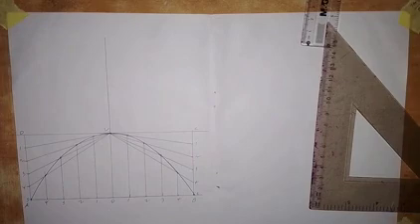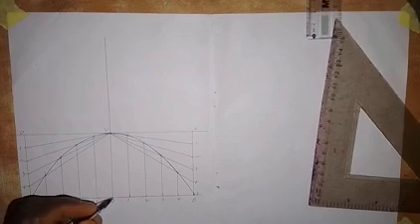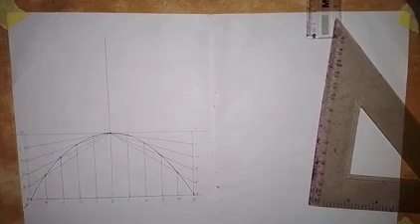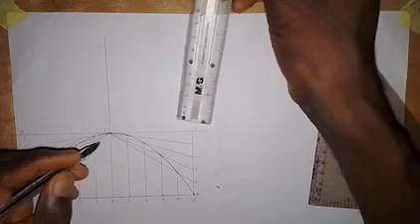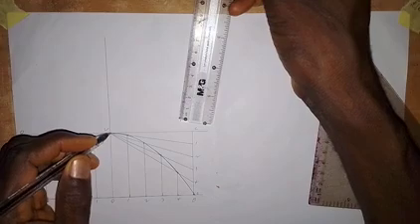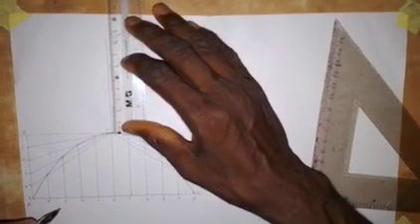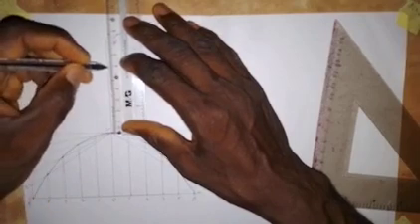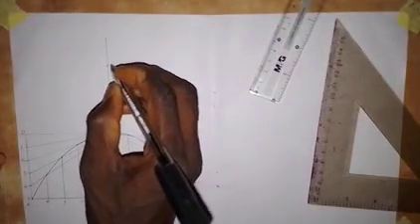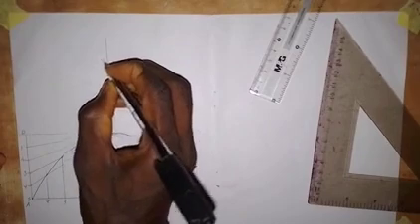So then the question says that we should determine the focus of the parabola. So what you need to do, this distance OA is 60 millimeters. So from this point V, which is the vertex, take 60 millimeters up. So this is 60 millimeters. I'll call this point V1.